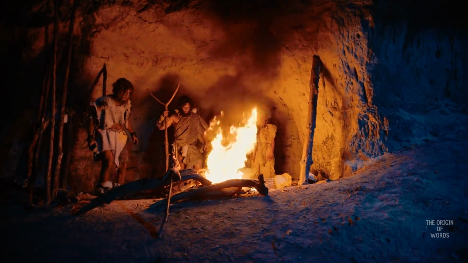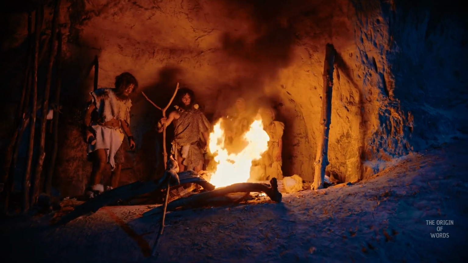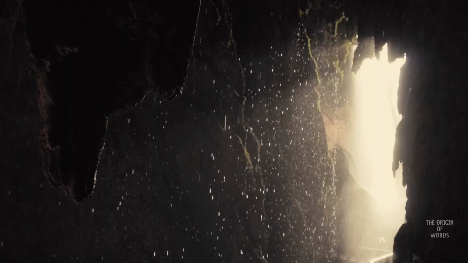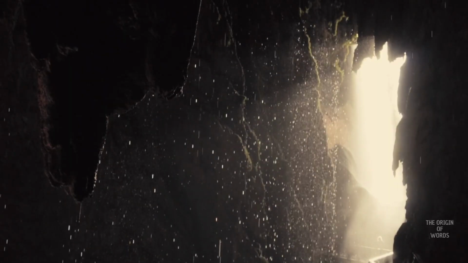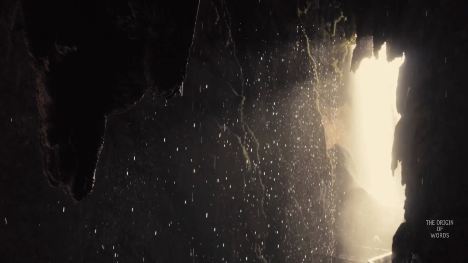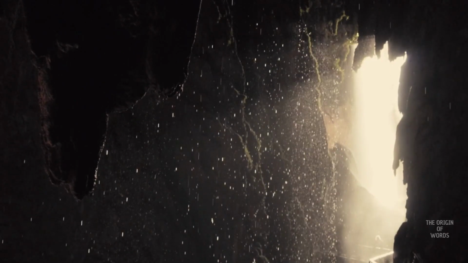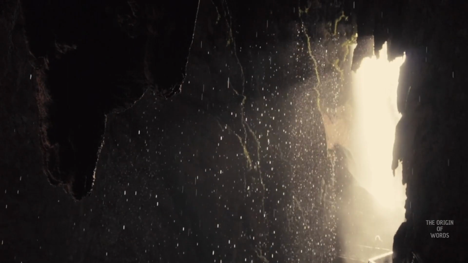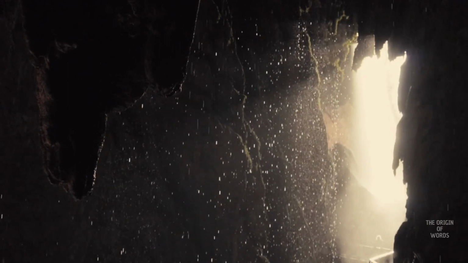Today we're journeying underground to explore the origins of a fascinating word, troglodyte. Have you ever wondered where this peculiar term comes from and what it originally meant? Well, you're in for a treat. Let's embark on a linguistic journey and uncover the hidden history of the word troglodyte.